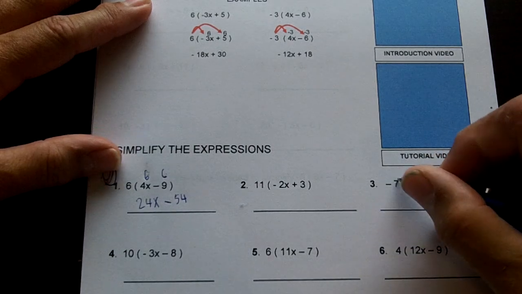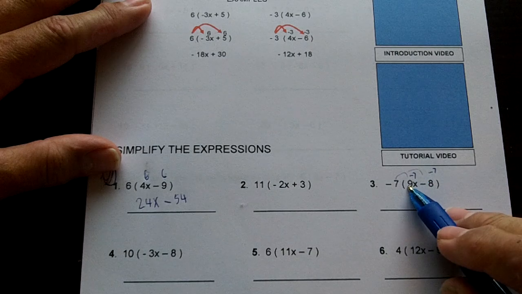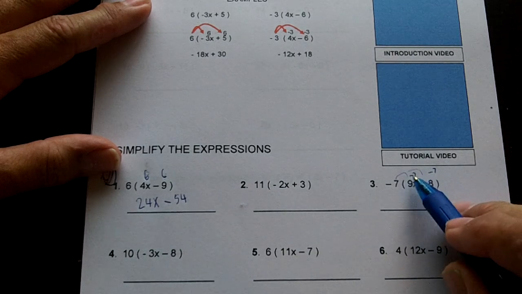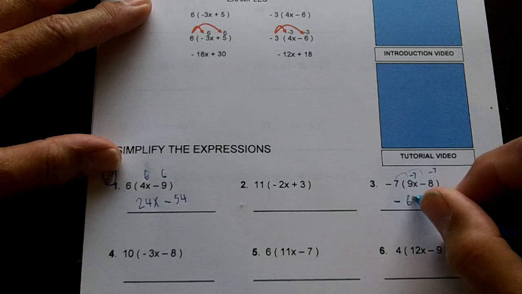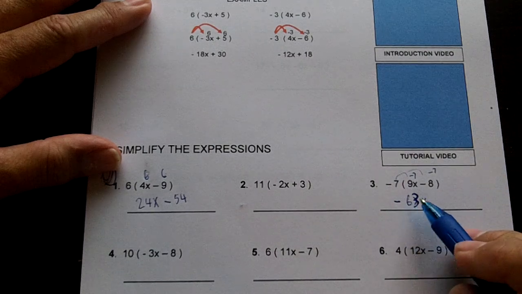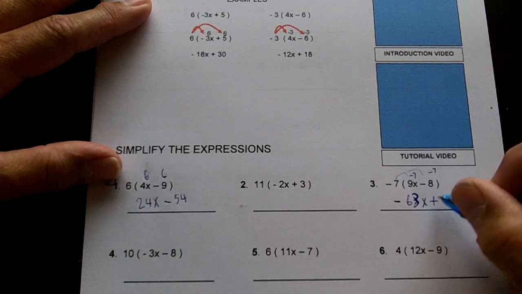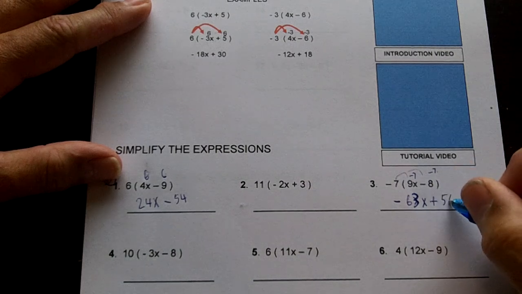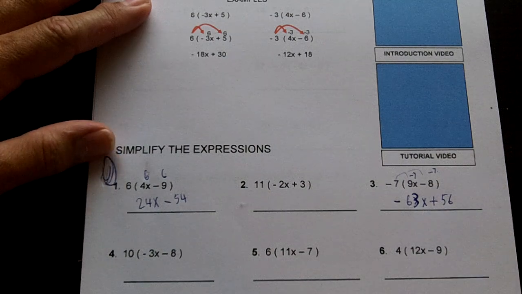Let's do number 3. We're going to distribute the negative 7. So we're going to put a negative 7 over the 9x and the 8. A negative times a positive is a negative. 7 times 9 is 63. And our letter, our variable, is X. So sign, number, letter. Now then on this one, a negative times a negative is a positive, and 7 times 8 is 56. So our answer is going to be negative 63X plus 56.